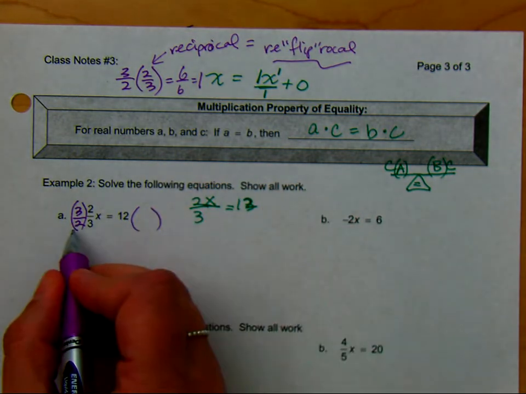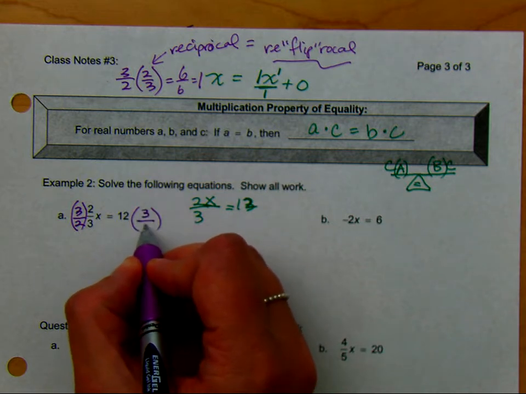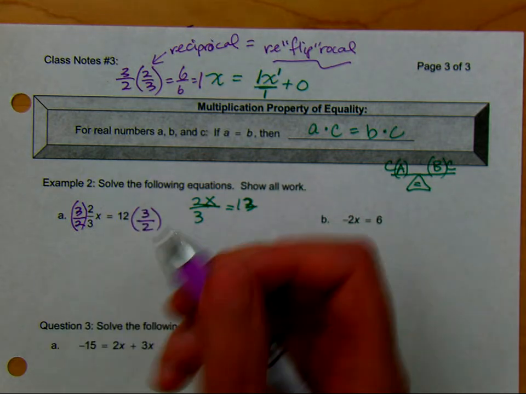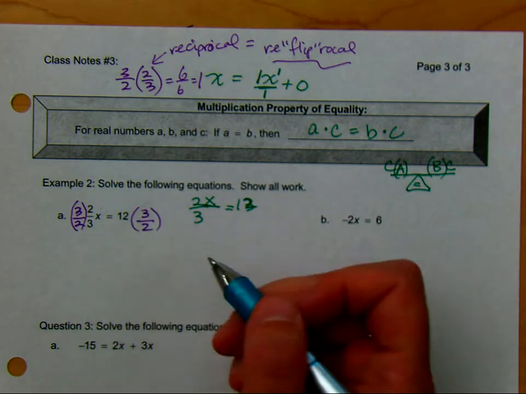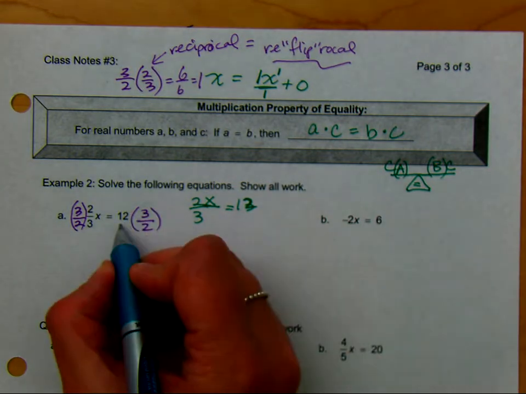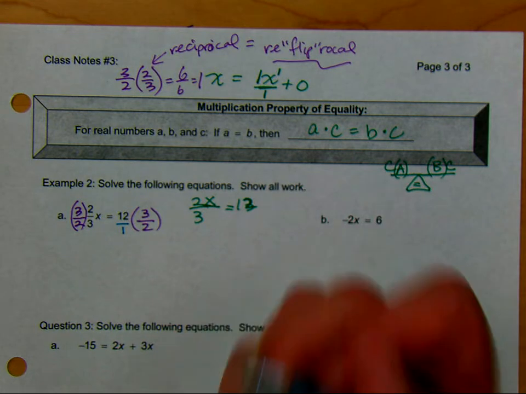So I just undid it in one step. And now whatever I do to one side, I have to do to the other. So I'm going to multiply both sides by 3/2. Well, how do I multiply this fraction by a whole number? What's the 12 got going on? It has a 1 denominator, right? You all have 1 denominators too.